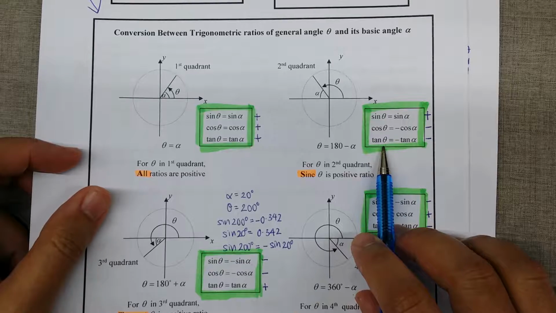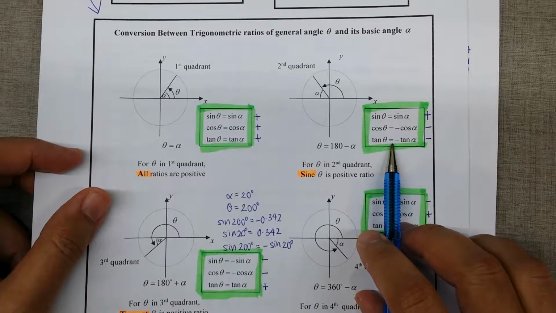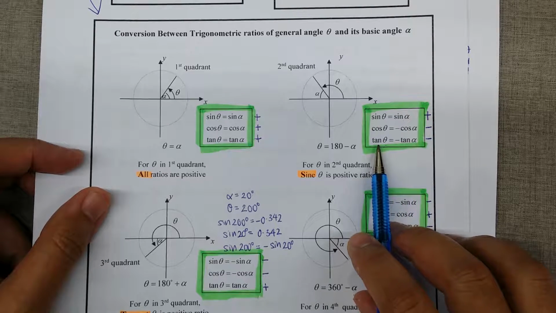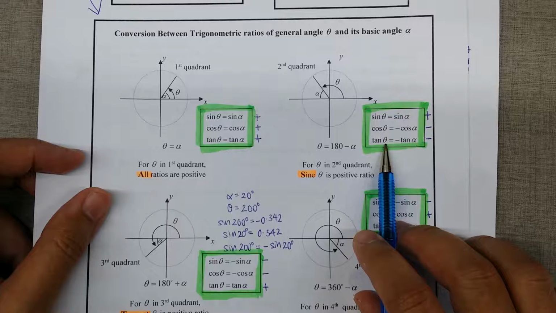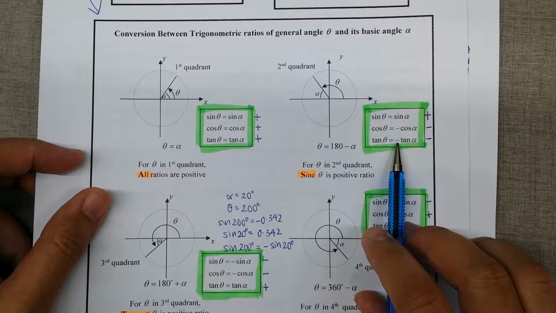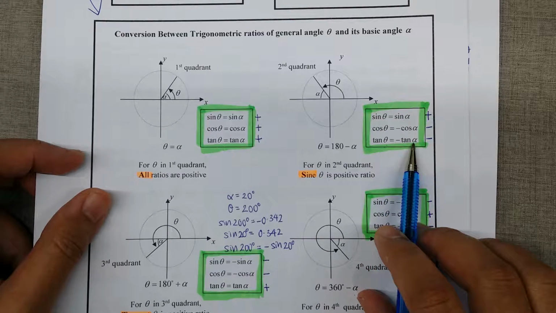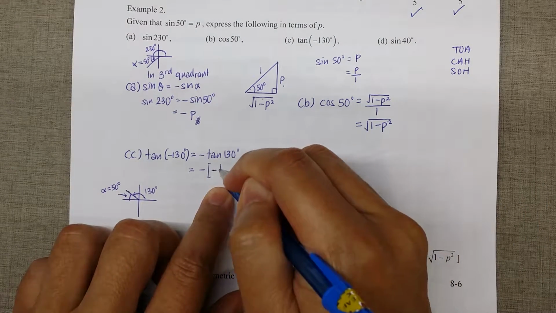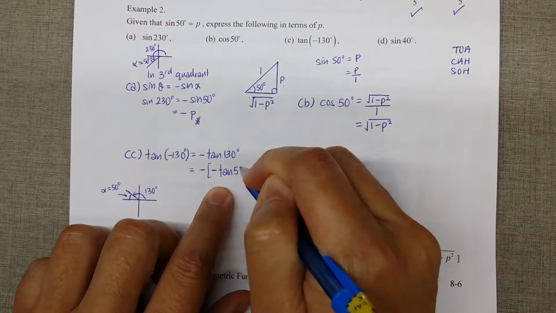Tangent 130 equals to negative tangent basic angle, which is 50. So I repeat, tangent 130 equals to negative tangent 50. Quickly write down. Tangent 130 equals to negative tangent 50.